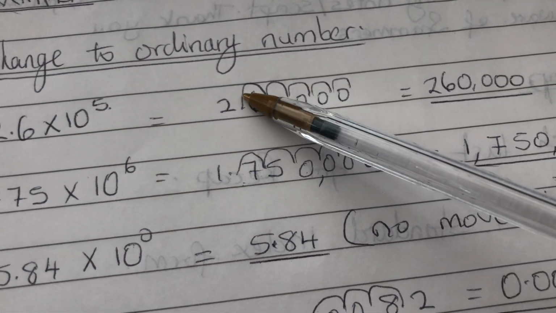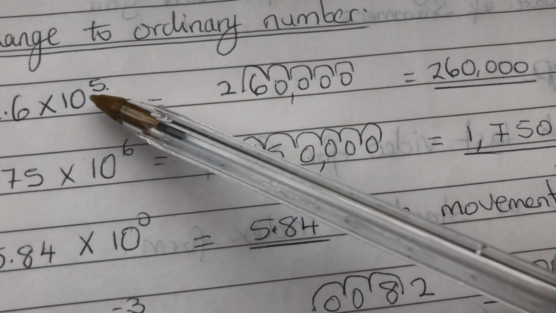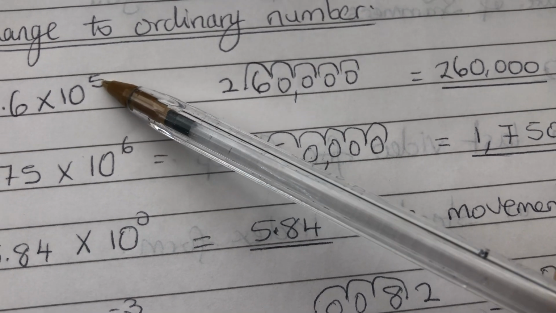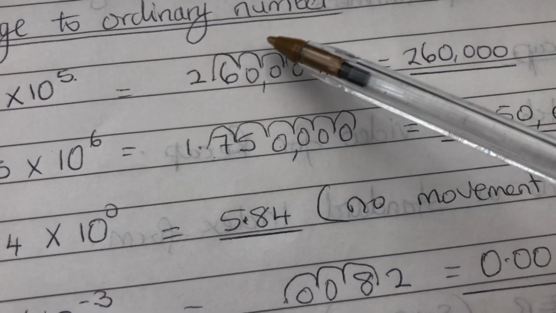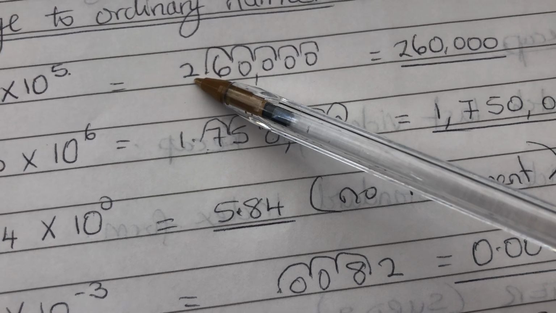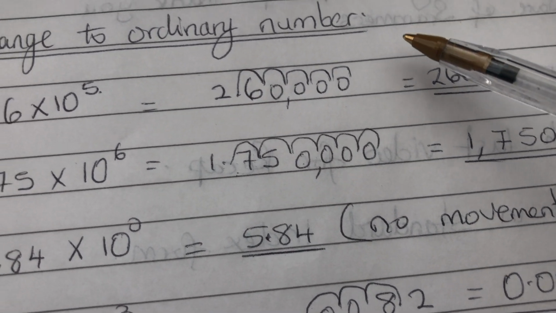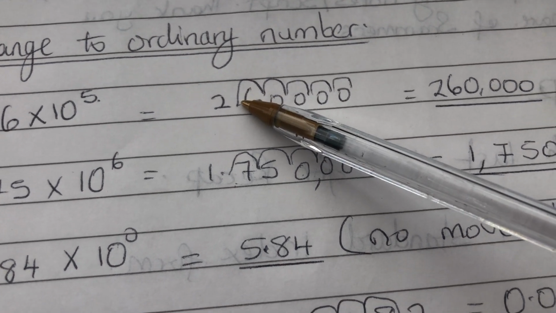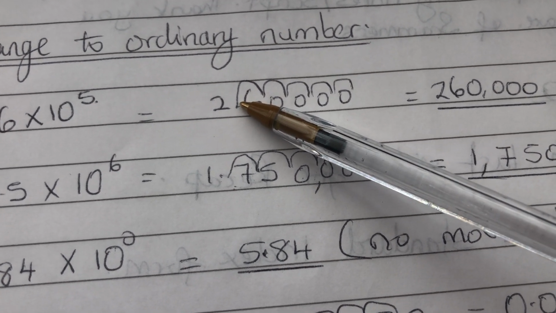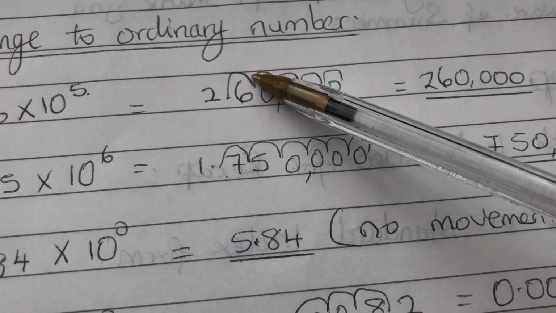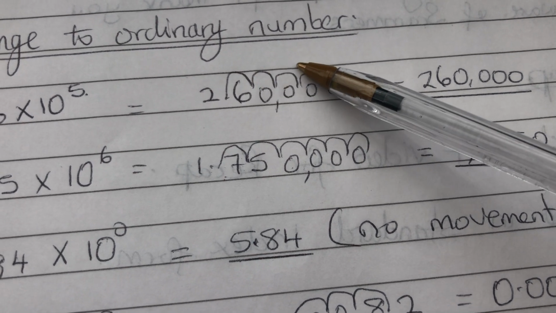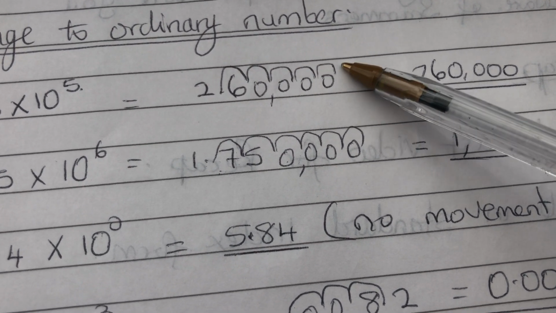We write 2.6 out. 10 to the power 5, the 5 is positive, so we are going to move 5 places towards the right from where the decimal place is. 1, 2, 3, 4, 5.